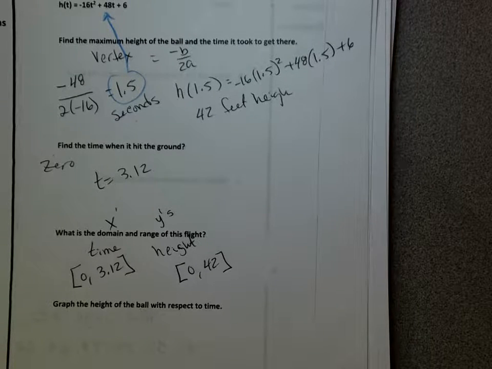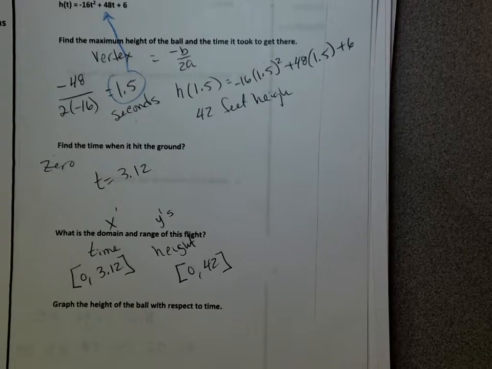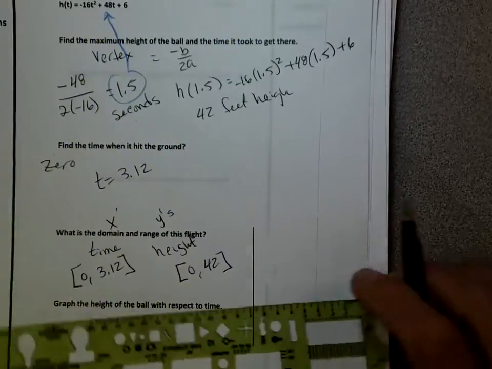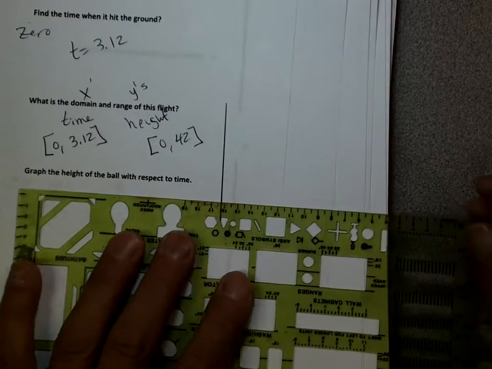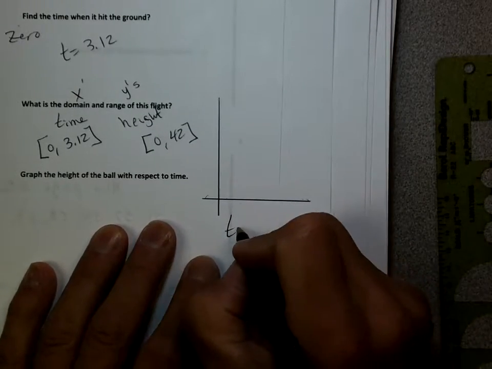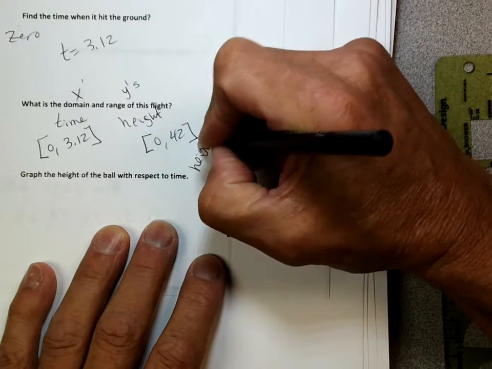I don't have to do a fancy job of graphing it, but I want to get a basic look of it. I already got it in the calculator. So let's do a little bit of a graph here. This axis is time and height, right?